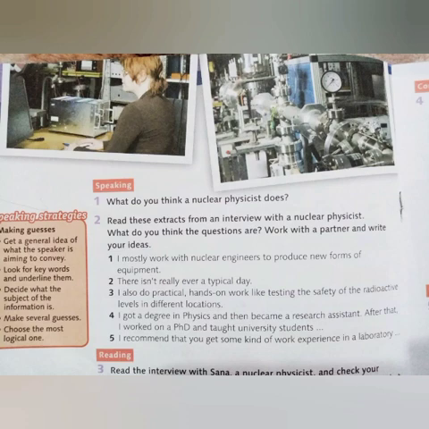But before that, we have to answer the pre-reading questions in the speaking section on page 46. Number 1. What do you think a nuclear physicist does? A nuclear physicist works with engineers to produce new forms of equipment. They also measure amounts of radiation, and they might also teach students at a university.